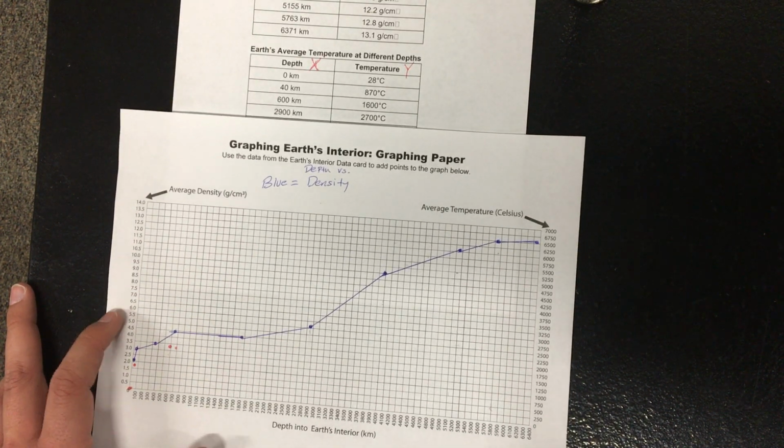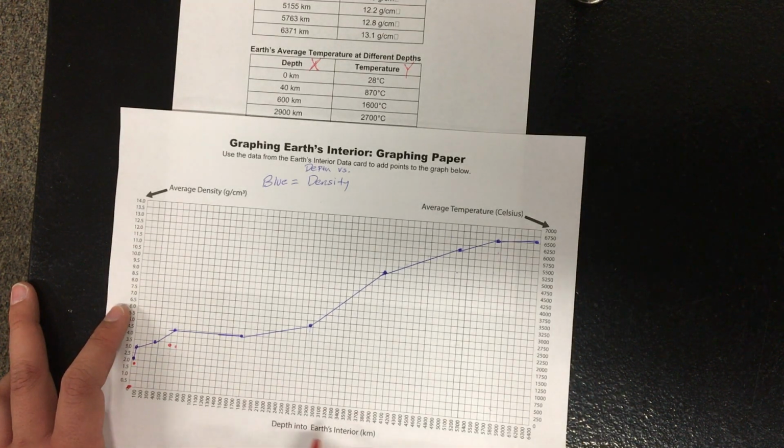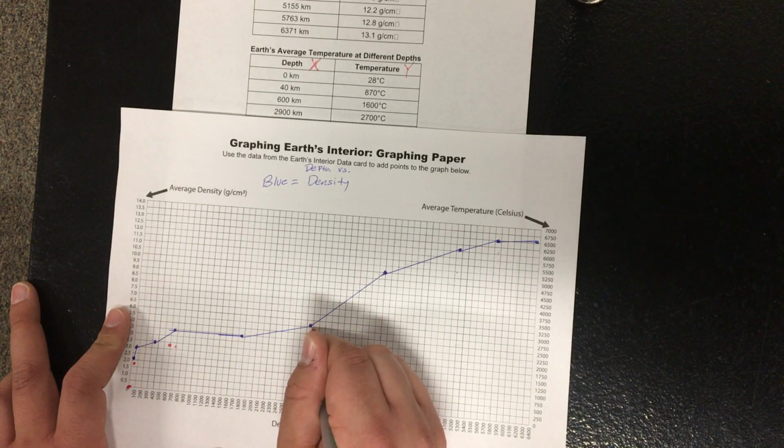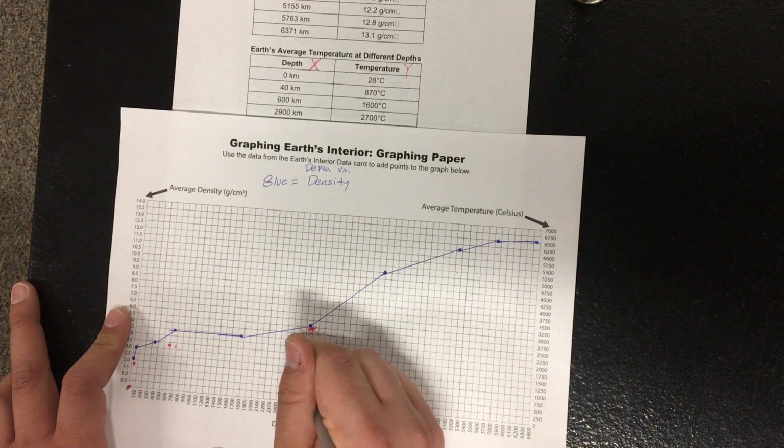2,900 kilometers, the temperature is 2,700 degrees Celsius. So let's go to 2,900 kilometers, go up, and about 2,700 right here. Right about, oh, I'm sorry. Right about here.